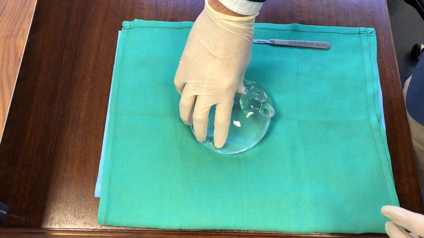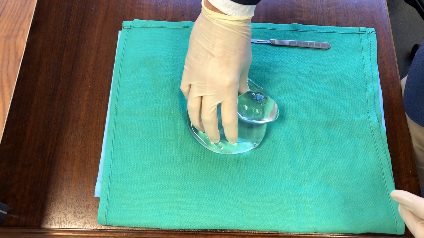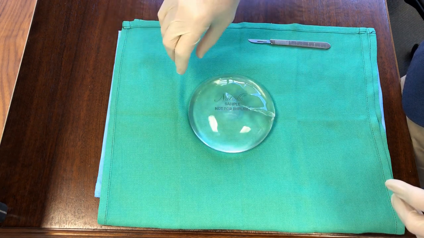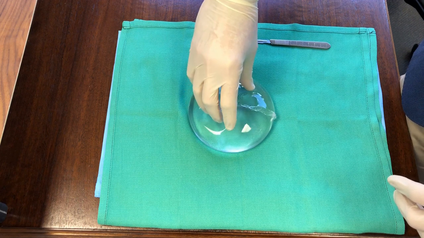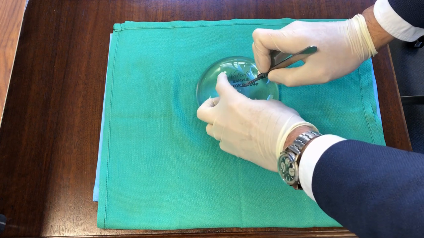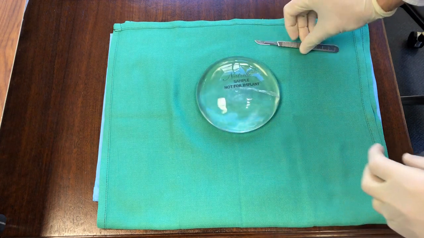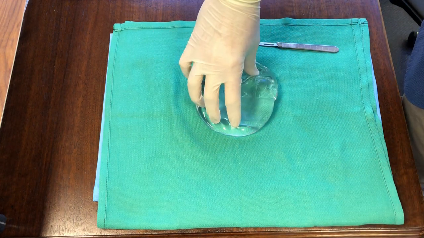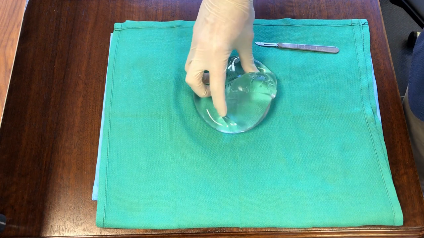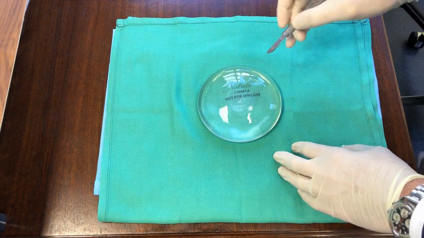So even in this implant that has the least cohesiveness, this newest technology of gel that we use doesn't go anywhere. Even when you stretch it, the gel goes right back into the implant. So here we have the middle cohesive implant, and we'll see what happens with it. So this gel, even when you cut it, it doesn't do anything. And as we squeeze, it bulges a little bit, but doesn't go anywhere.